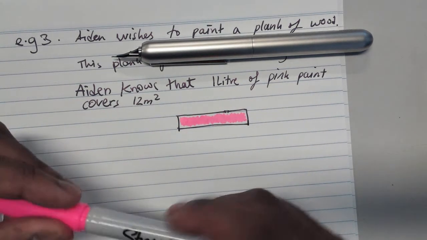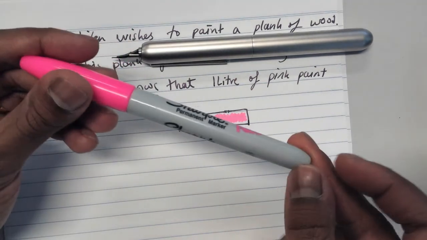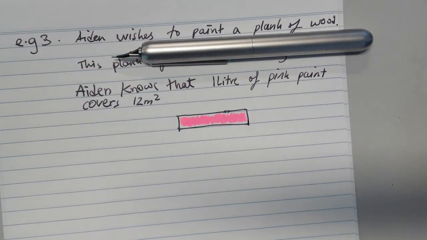Yes, I got this really cool neon pink Sharpie. Very exciting. I have more. I won't show you them.